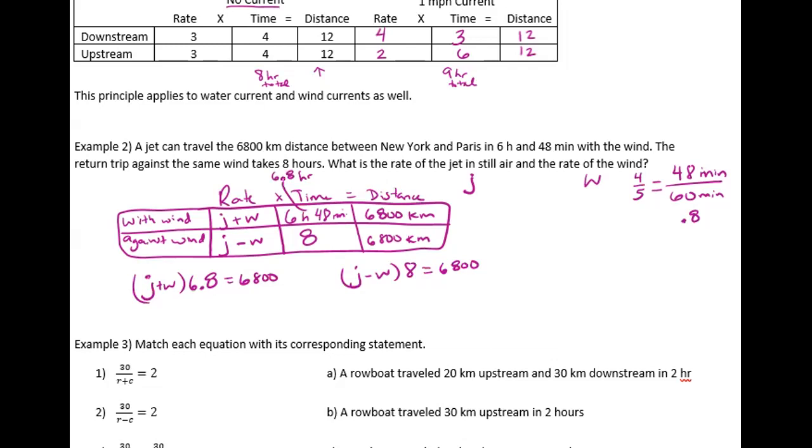So what I say the work before, if I divide this by 6.8 and I divide this part by 6.8, then I'm going to get J plus W equals an even number here because you're dividing. So it's 1,000 exactly.